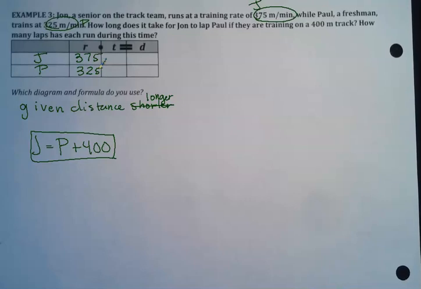John, a senior on the track team, runs at a training rate of 375 meters per minute, while Paul, a freshman, trains at 325 meters per minute. How long does it take for John to lap Paul if they're training on a 400-meter track? But that's the distance. Remember that he's lapping him. We have this 400 because he's lapping him. That's the lap longer.